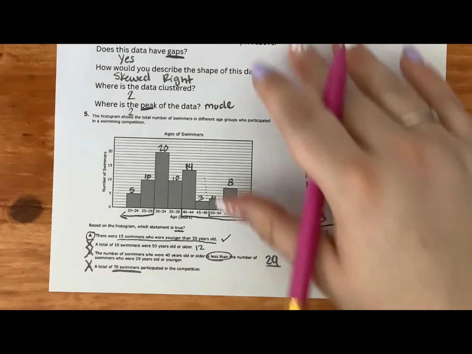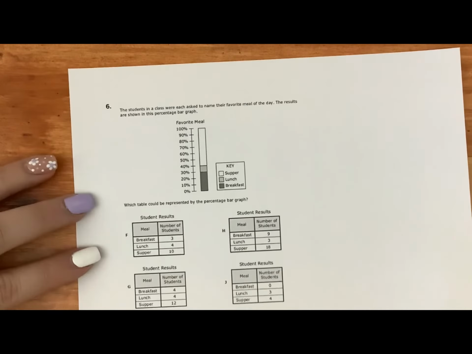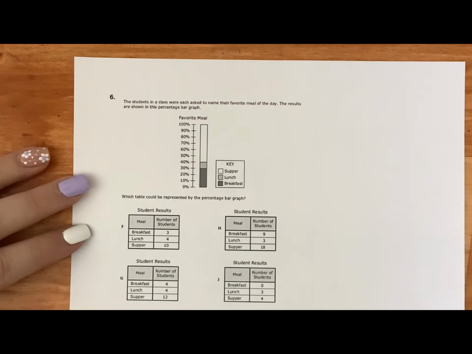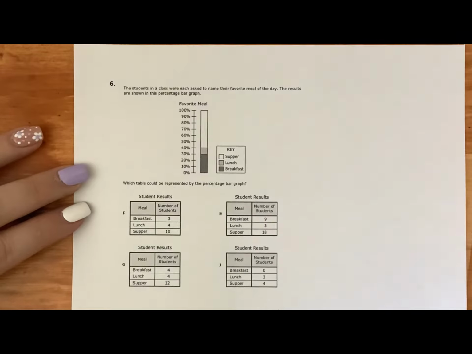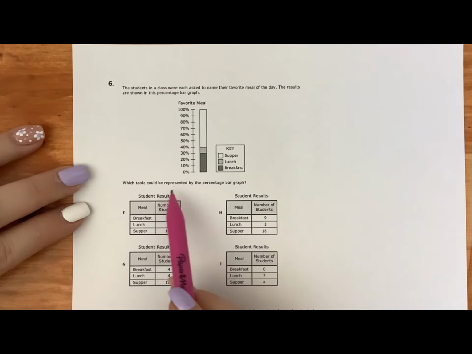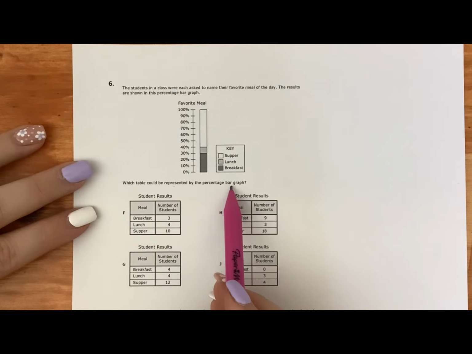Okay, moving on to question 6. Sorry. It says the students in class were each given their favorite meal of the day. The results are shown below. So we have supper, lunch, and breakfast. Which table could be represented by the percentage bar graph?